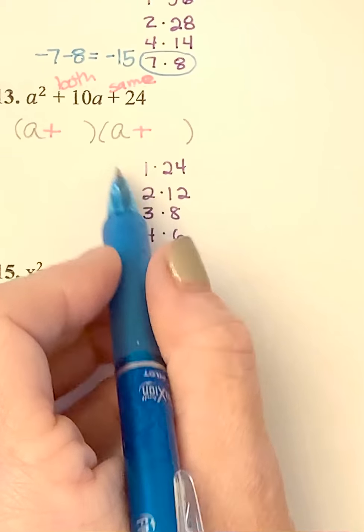Okay, number 15. Okay, we need to ask ourselves the 4 questions. Is there a greatest common factor? X, X, X. This one doesn't have an X though.